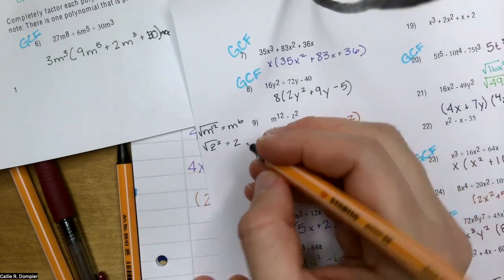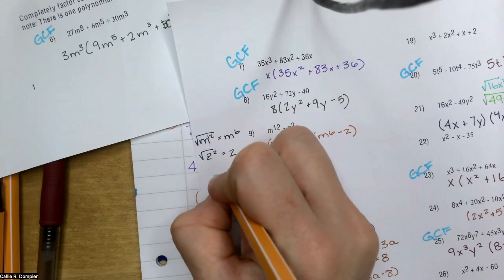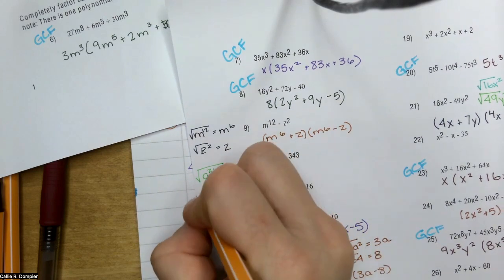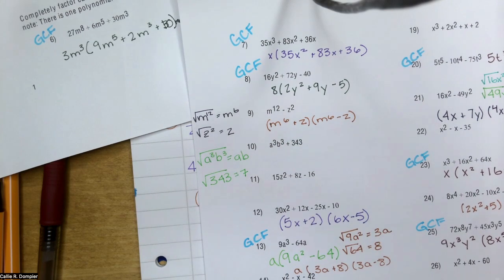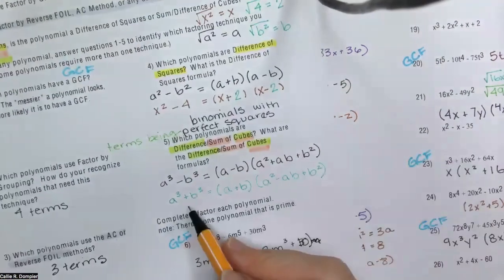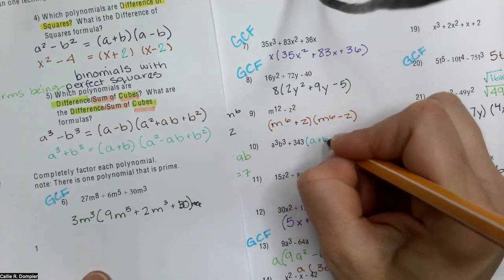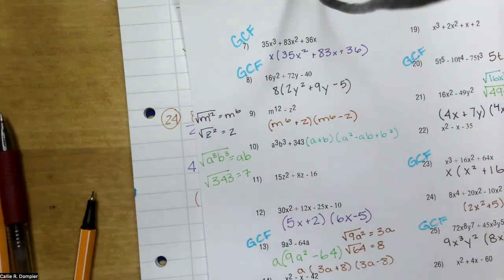A cubed, b cubed. What would we do here? Take the cube root and we'll get ab. 343 we know to be 7. So now we know that a is the term ab and that b is the term 7, right? This has the plus sign. So we're going to copy a plus b times a squared minus ab plus b squared. So I'll just copy it right up there.